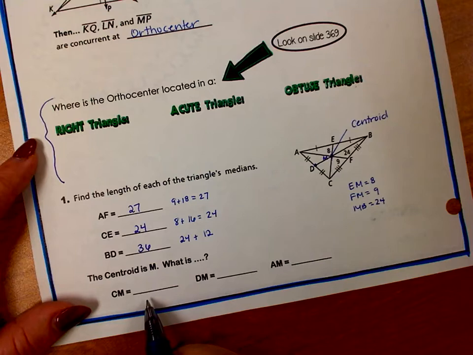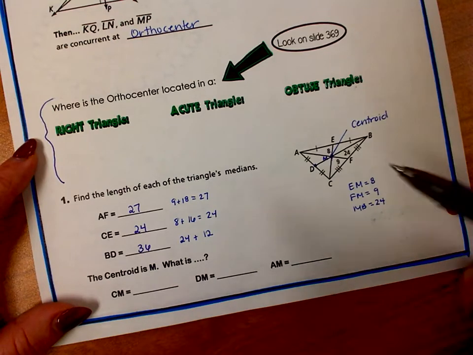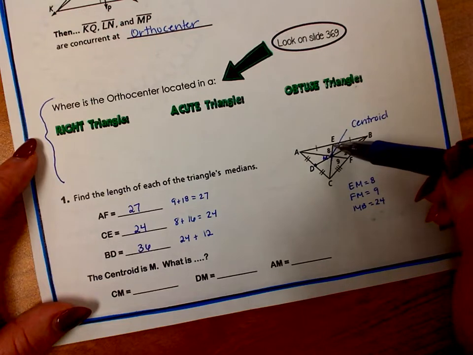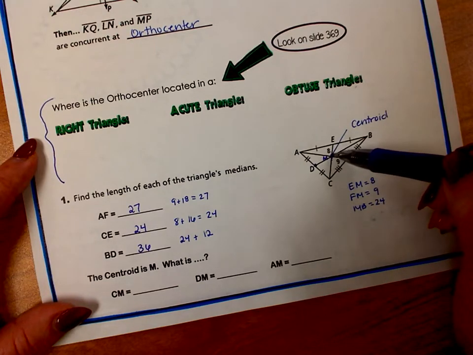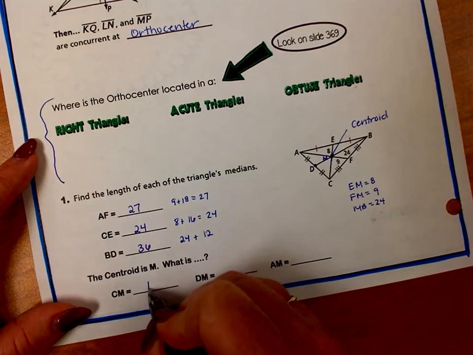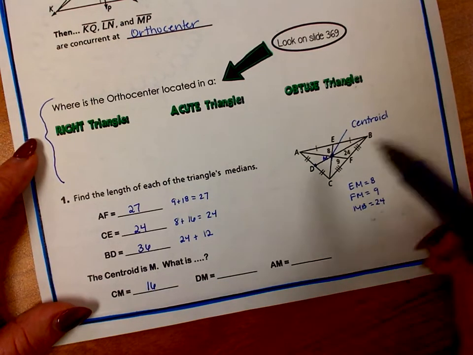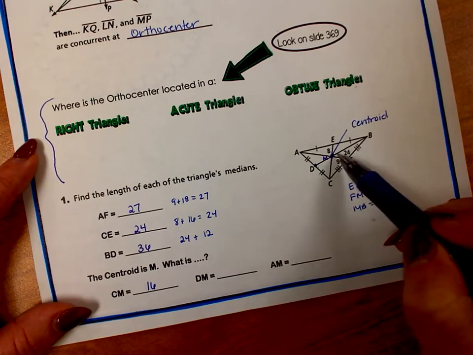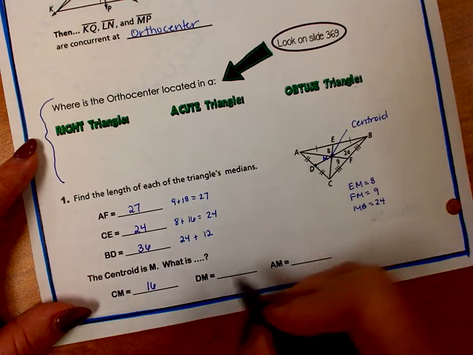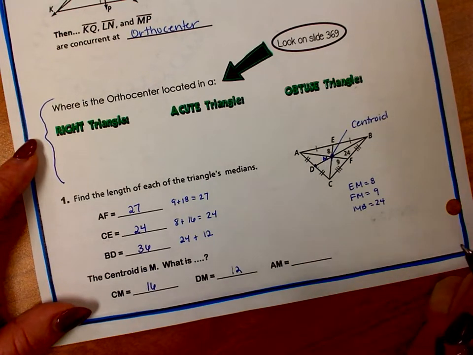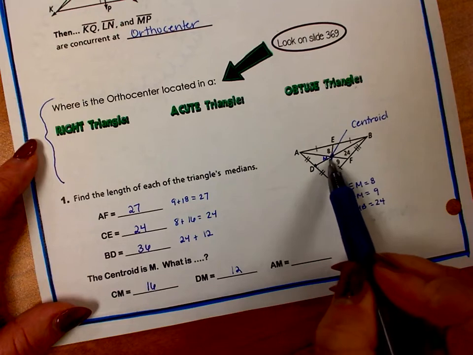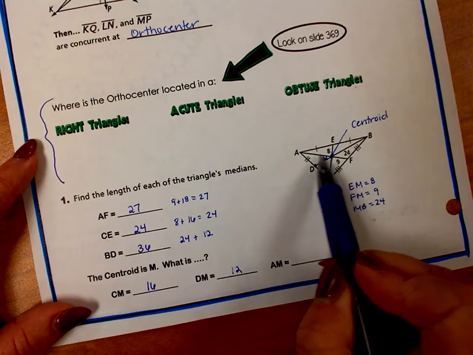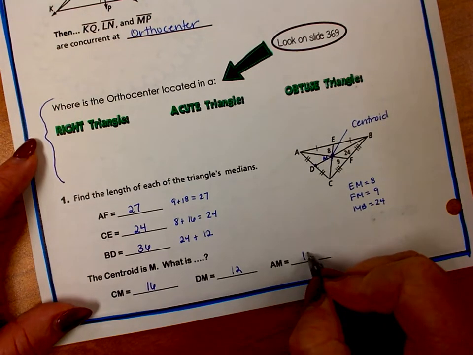Okay, now let's take a look at some pieces and parts. So we have CM. CM is the longer part. If we have the shorter part, which is 8, then we can double it. So CM is going to be 16. DM is also the shorter part. We know that the longer part is 24, so we can take half, and that's going to be 12. Finally, we have AM. AM is the longer part. The shorter part is 9, so we can double it, and we get 18.